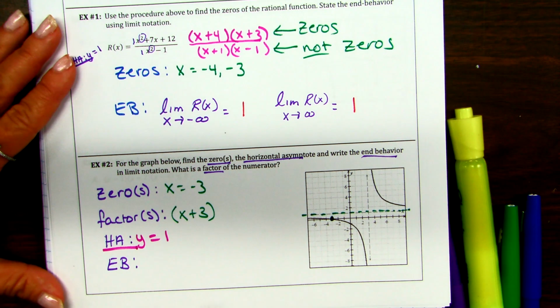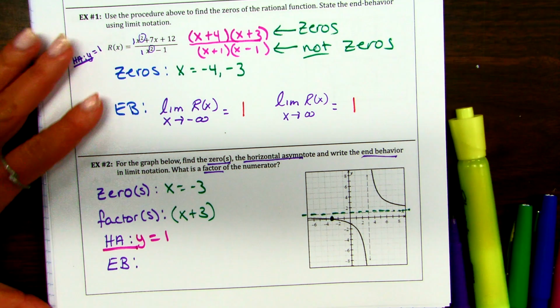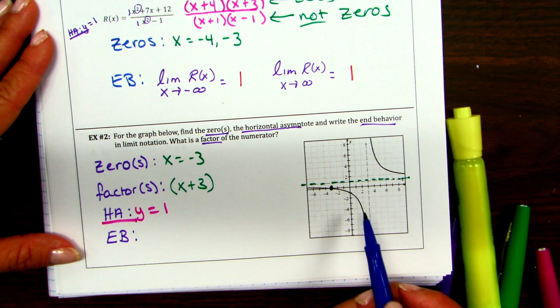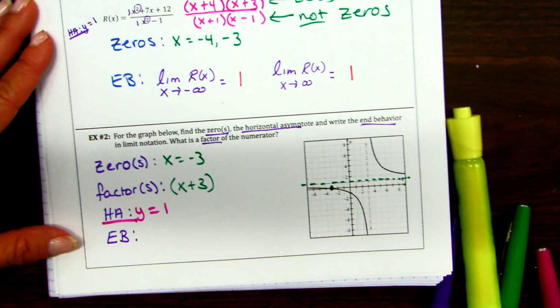Now let's do our end behavior statements. So we need to know the name of this. It doesn't have a name. There's no name on this graph, f of x. So you call it whatever you want, okay?